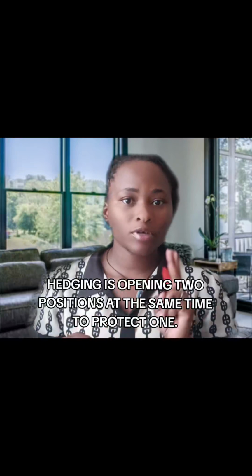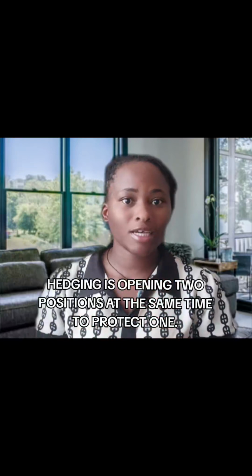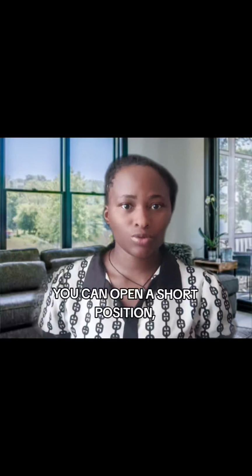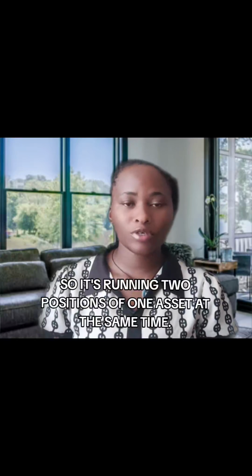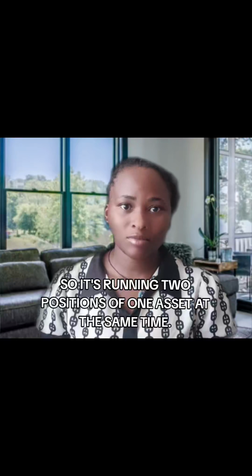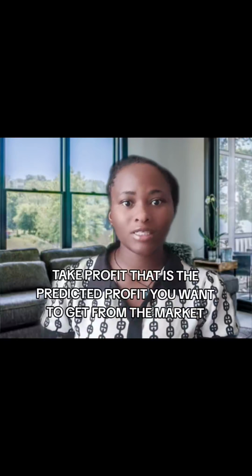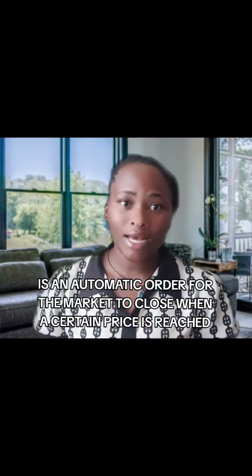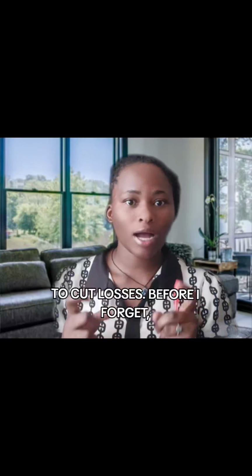Hedging is opening two positions at the same time to protect one. For example, you've opened a long position and you feel like the market is going against you. You can open a short position. So it's running two positions of one asset at the same time. Take profit is the predicted profit you want to get from the market. And stop loss is an automatic order for the market to close when a certain price is reached to cut losses.